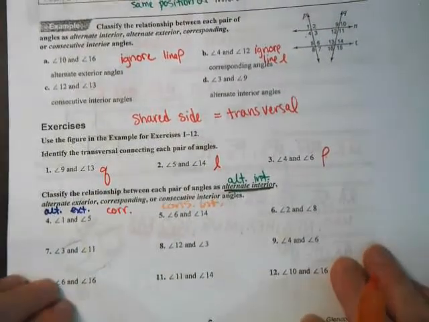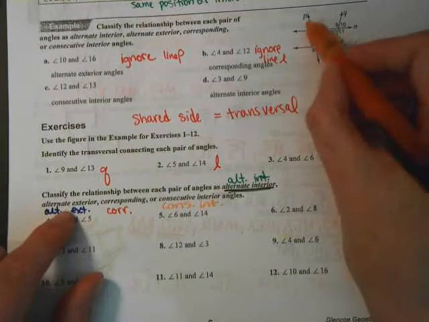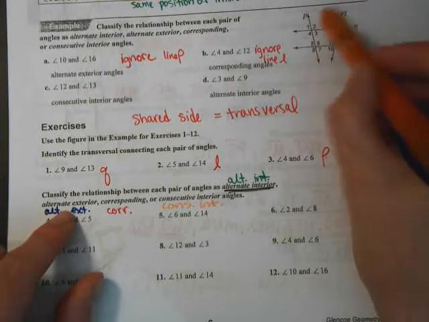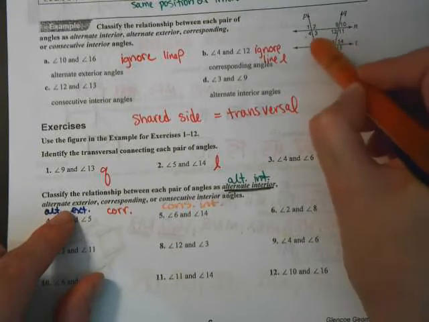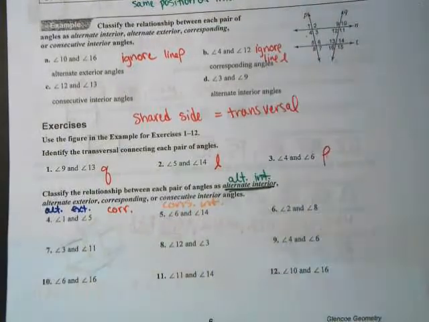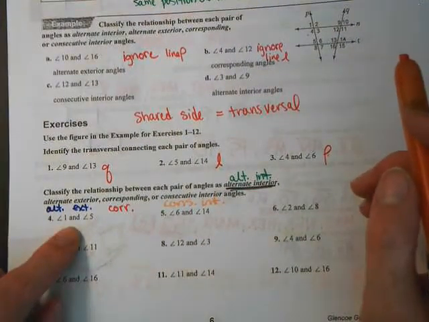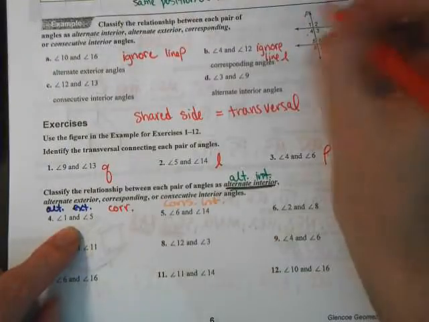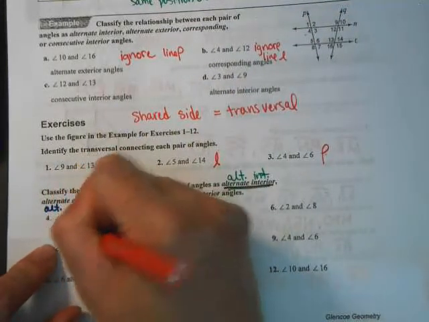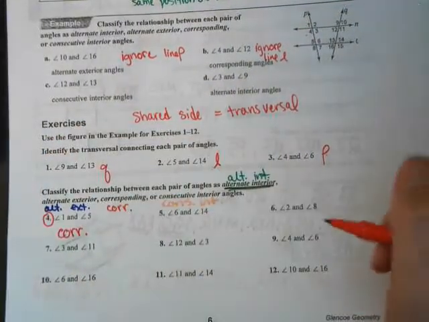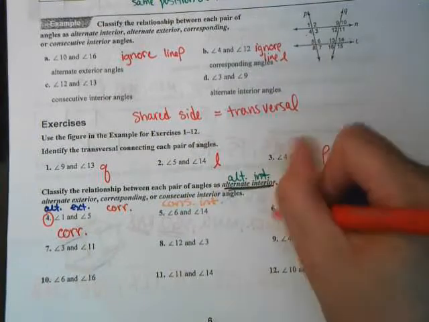So anyway, 1 and 5, same side, but 1 is definitely exterior because if P is the transversal, N and L are the two lines. 5 is in between them, so it can't be consecutive interior because 1's not interior. But they are in the upper left, so these would be corresponding. Okay, we're gonna look at number 6 next.